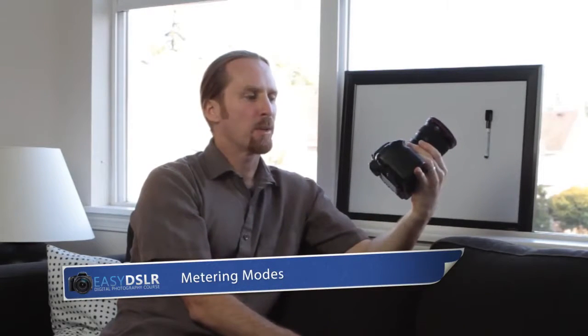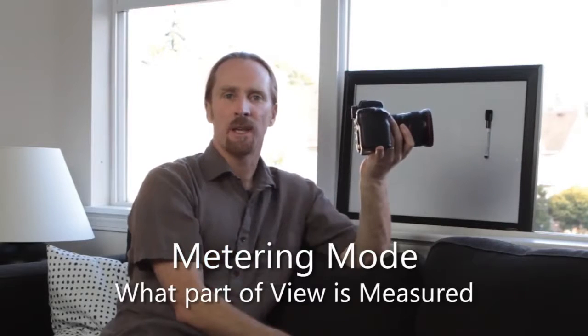Now, that scale is kind of a simplification because it's a little trickier than that, because that just gives you the overall values. Just a quick side point, DSLR cameras have different ways of measuring that light value, called metering modes.